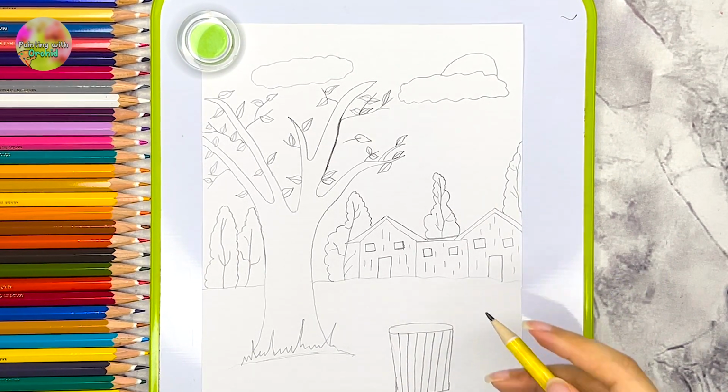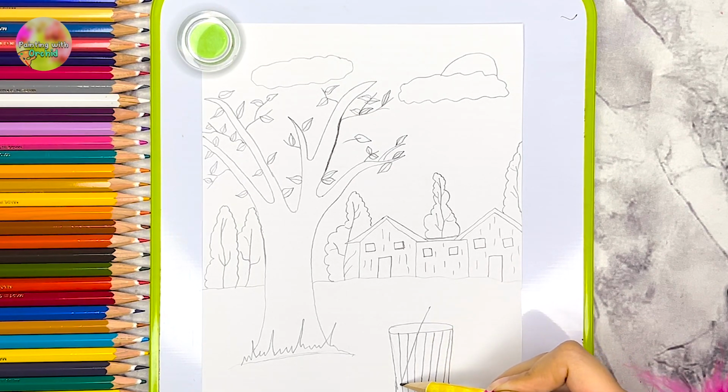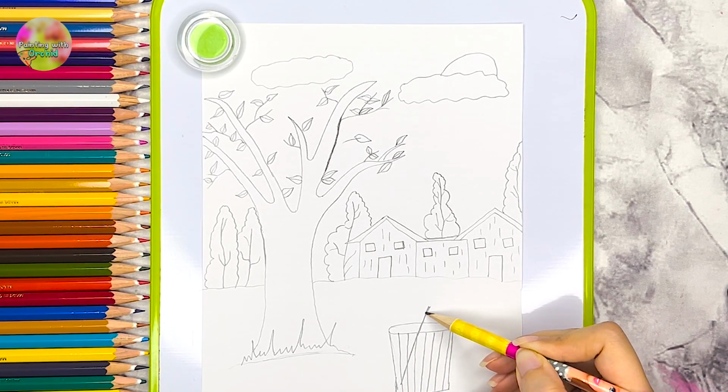Like this. I'm gonna draw a broom with crooked line.